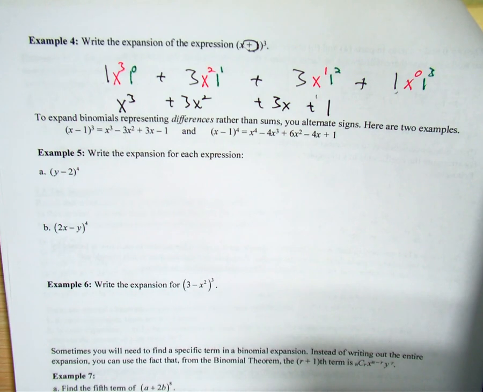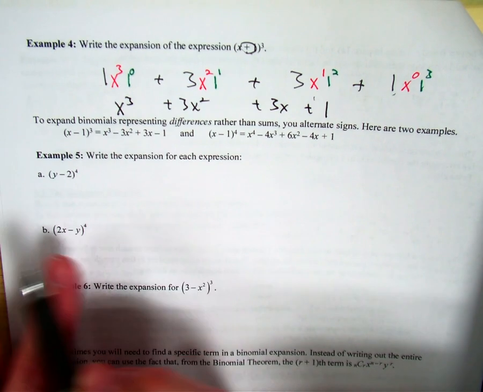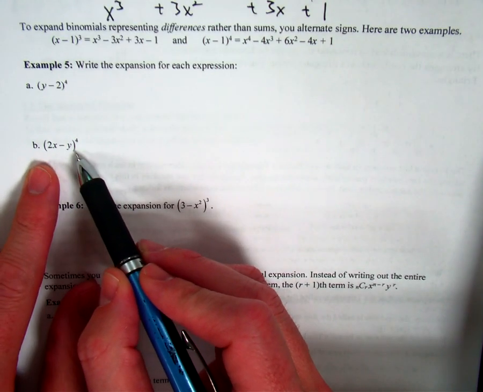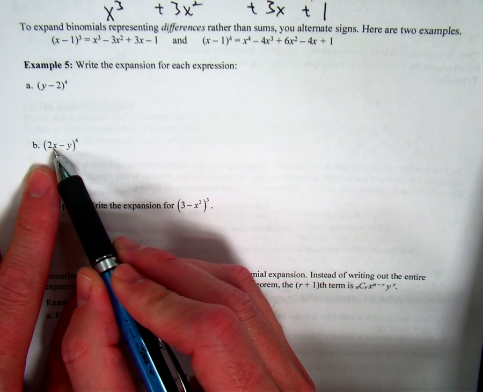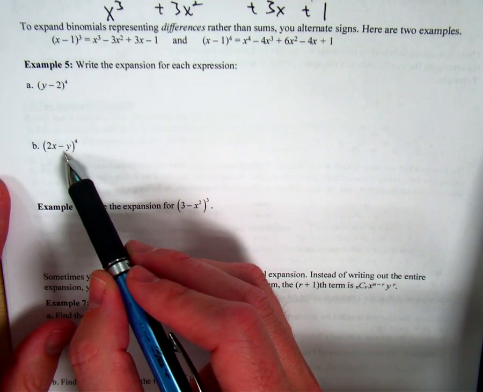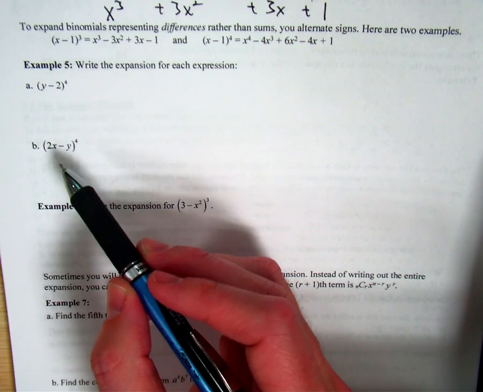Let's do B together. It's kind of the more difficult one, and then hopefully you should be able to do A on your own. We'll walk ourselves through B. What makes B tougher? Number 1, it's flip-flopped. Well, they both have variables, I guess, so it doesn't matter. But number 2, there is a coefficient already in there with that term. So we're going to the fourth power.